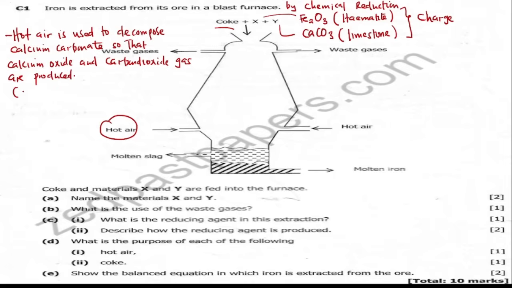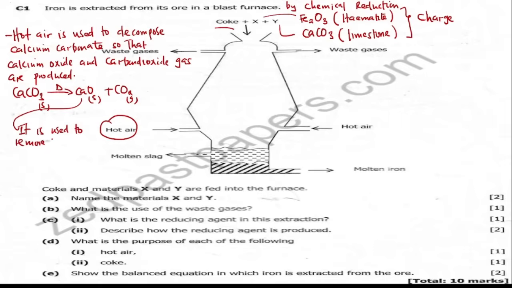Okay, so when the calcium carbonate is heated, it tends to give calcium oxide plus carbon dioxide, like this. So this calcium oxide is used to remove the acidic impurities of silica.